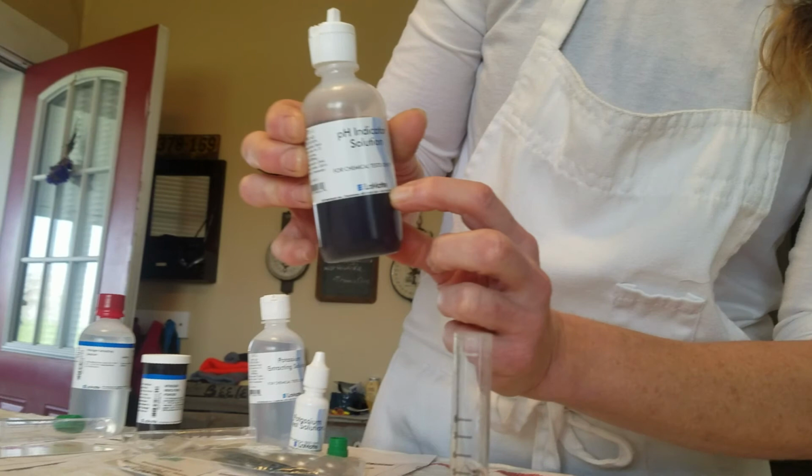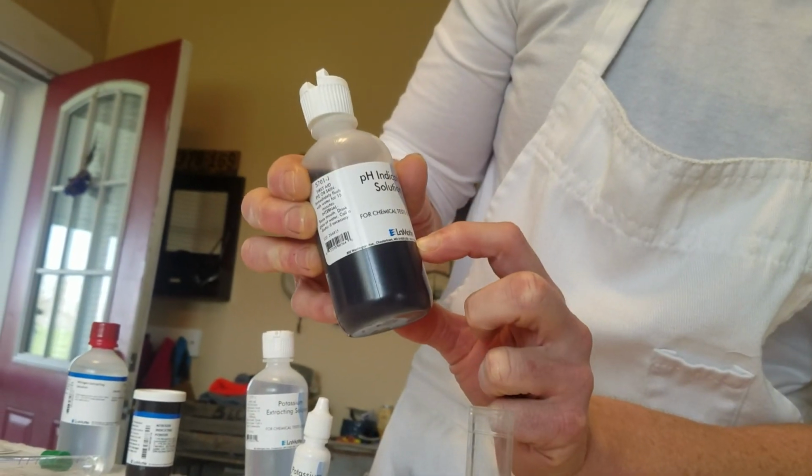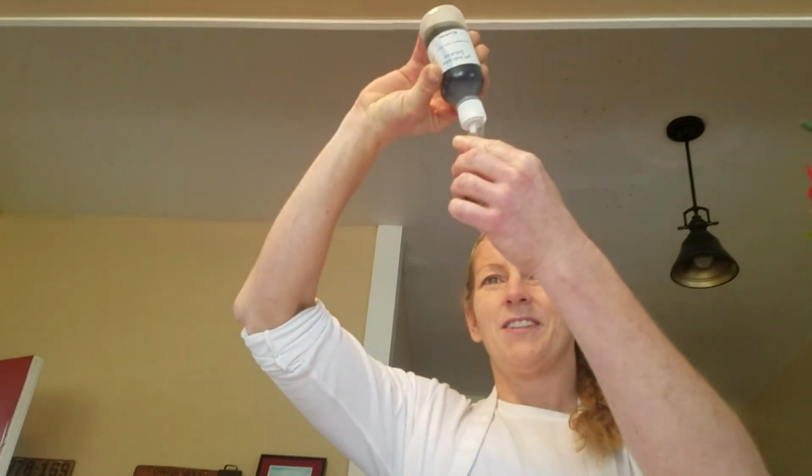And this is a test kit that you can order online. It's from a company called Lamont, and it's a really easy home soil test kit that you can do for your garden soil. All right, so we've got it filled up to line 4.